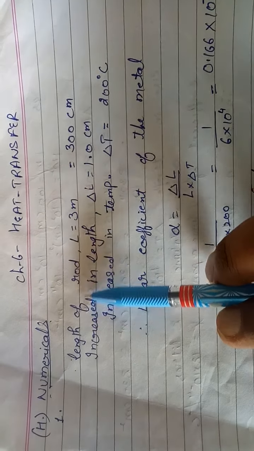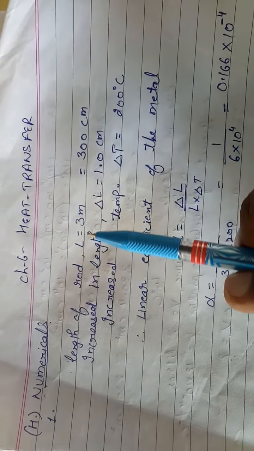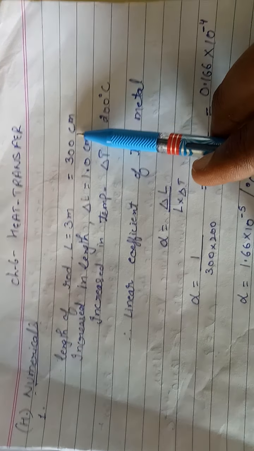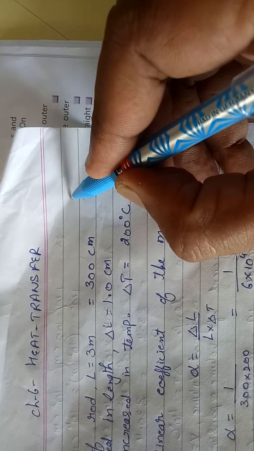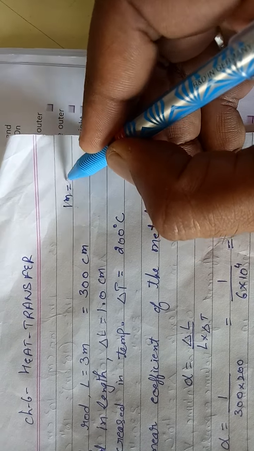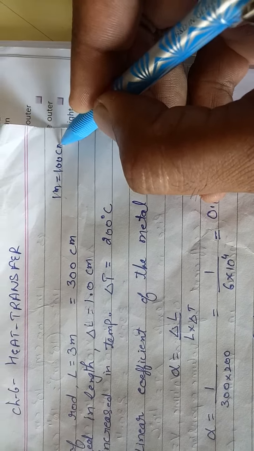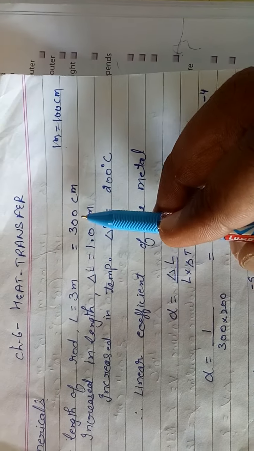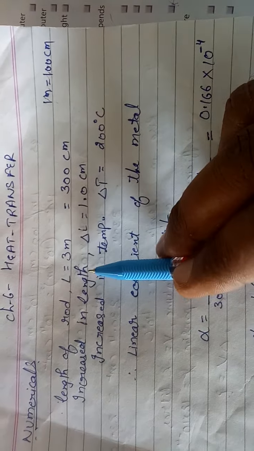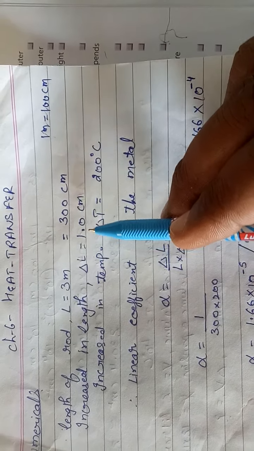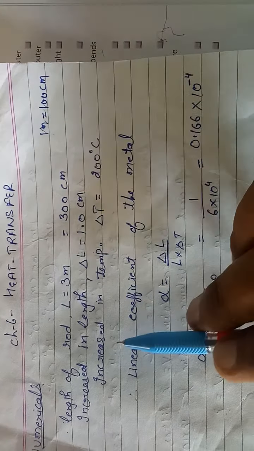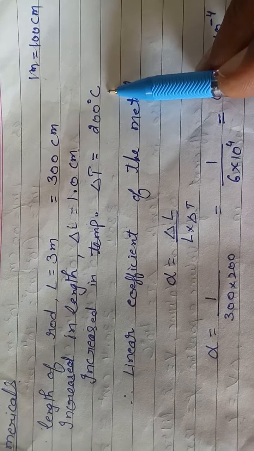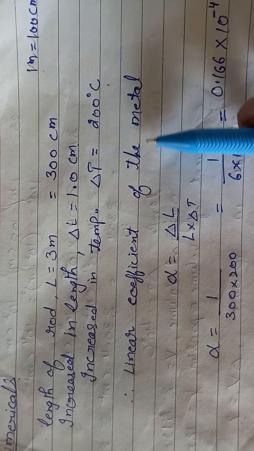So look at that, length of rod is given, that is 3 meter, and we will convert it into centimeter, that is 300 centimeter. As we know that 1 meter equal to 100 centimeter, so we have to just multiply 3 with 100, then it becomes 300 centimeter. Increase in length, delta L, is also given, that is 1.0 centimeter. Increase in temperature, delta T, 200 degrees is also given. So we have to calculate the linear coefficient of the metal.